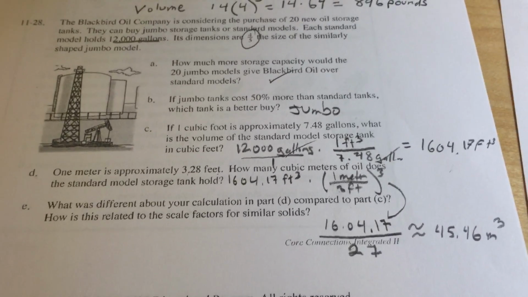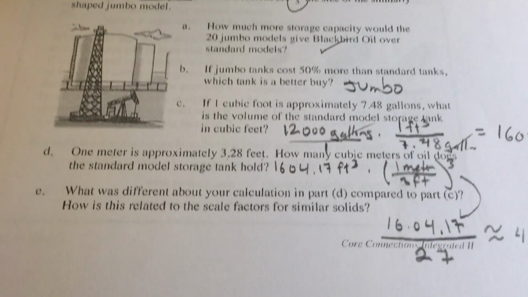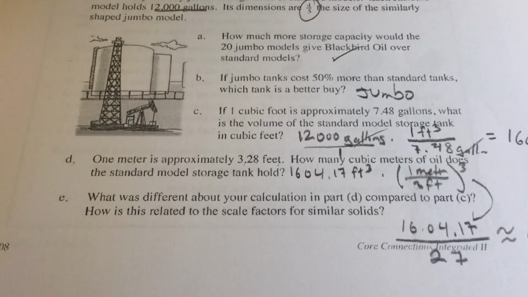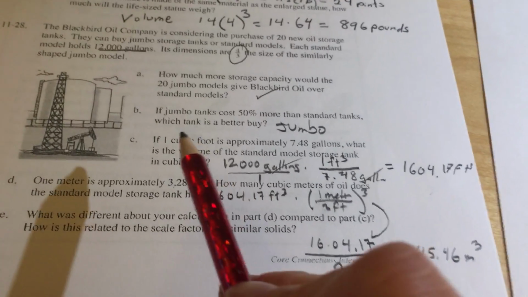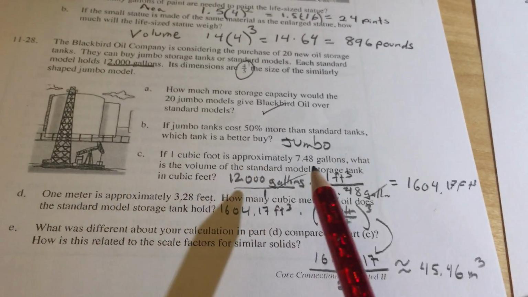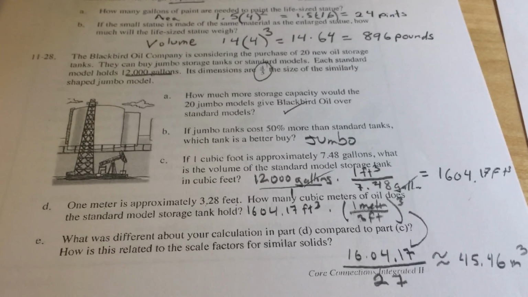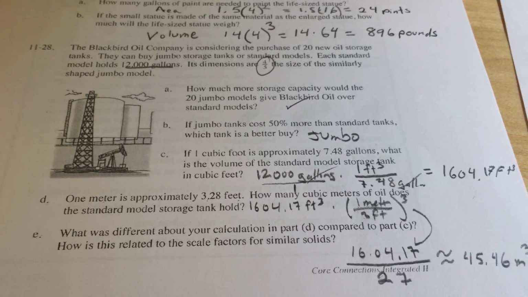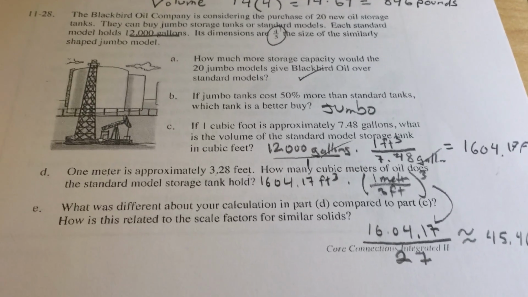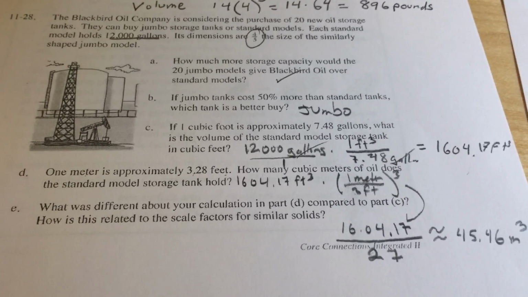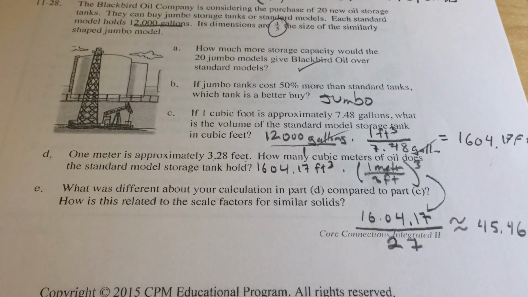So when it talks about E, what is different about the calculations in part D compared to part C? How are they related to the scale factors? Well, notice that in part C, did I have to cube anything? No, because I was already given that information in here. Cubic foot to gallons, so I was able just to cross things off, right? Little conversions. But in part D, I had to cube because it was given to me in what's known as linear units instead of cubic, right? So linear means that your exponent would be a power of 1. So that's basically what E is talking about.